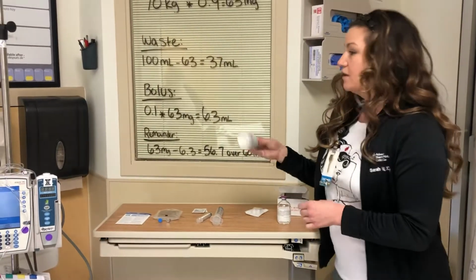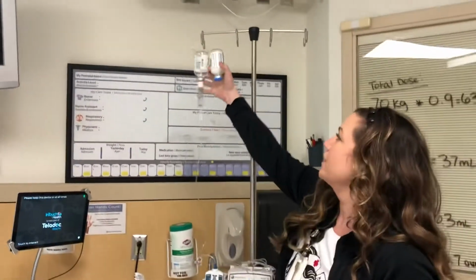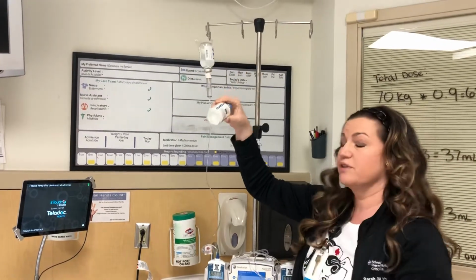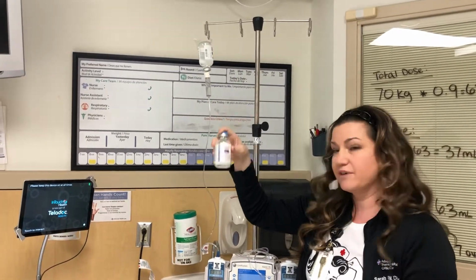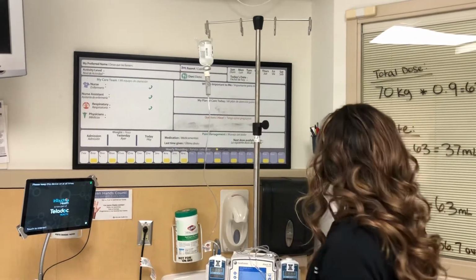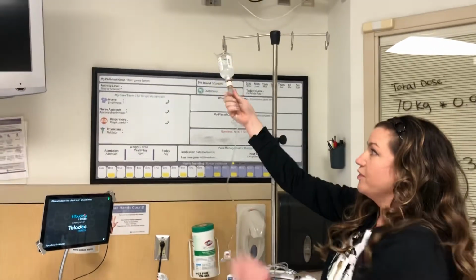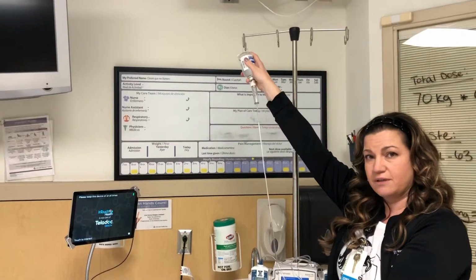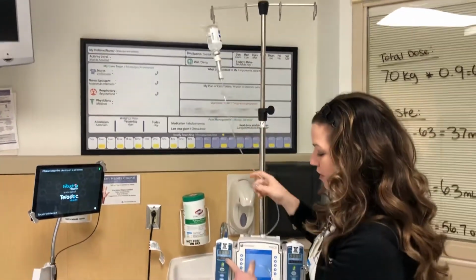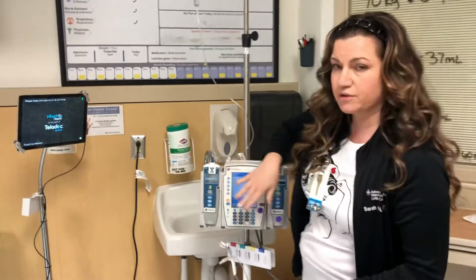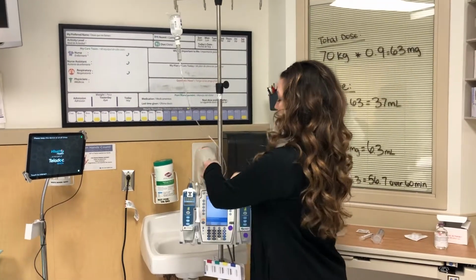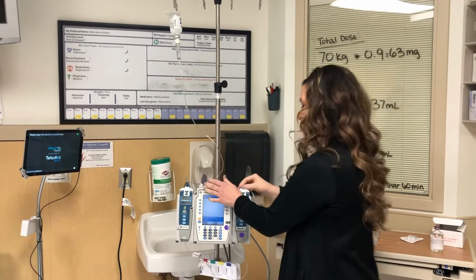From there, we're gonna come over and hang our entire dose on here. This is 100 milligrams and 100 mLs. We will never give this entire dose. So now we've primed our entire tubing with our 100 mLs and 100 milligrams of TPA. You can put it on the pump if you'd like to at this point, and we'll program it in a few minutes once we figure out our dosing. So we'll still keep this 100 mLs here.